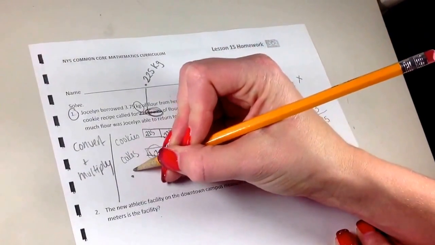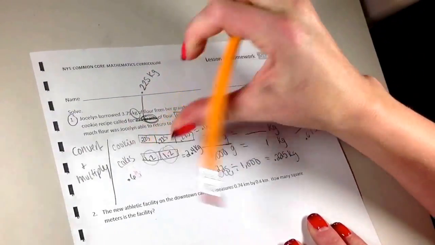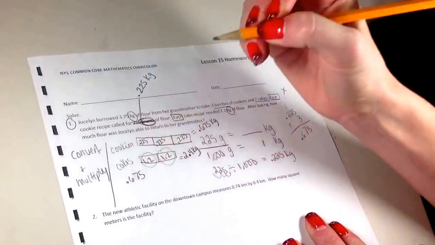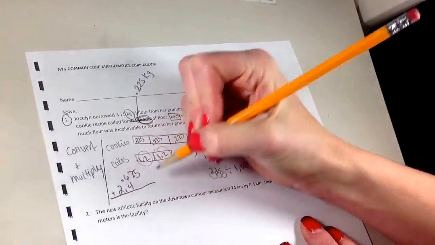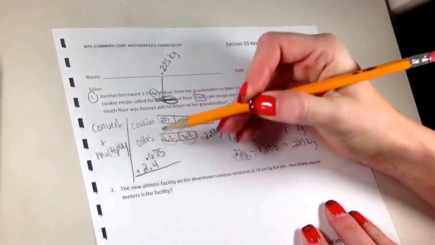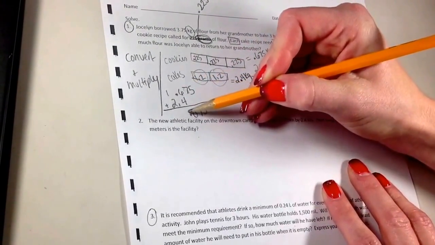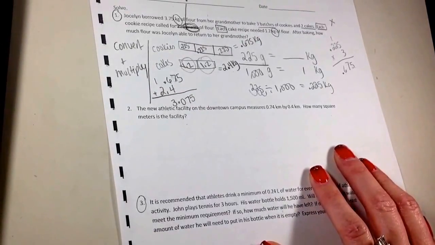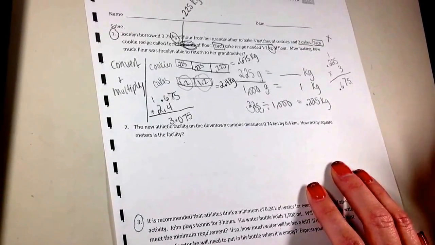So I'm going to take 0.675, and I'm going to add 2.4 to that. Make sure I line up the decimal, otherwise I won't get the correct answer. That gives me 3.075.